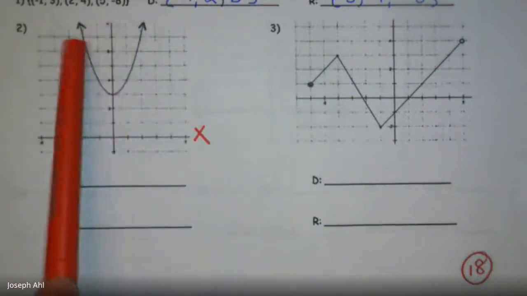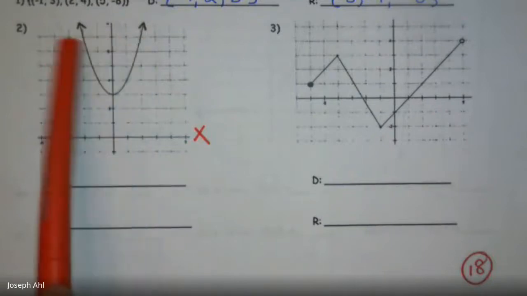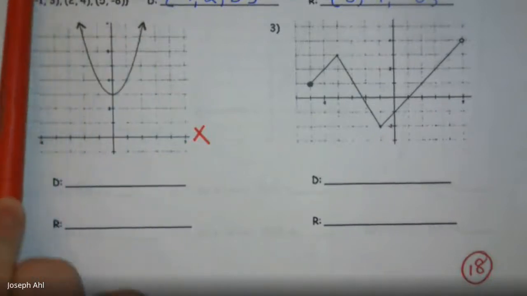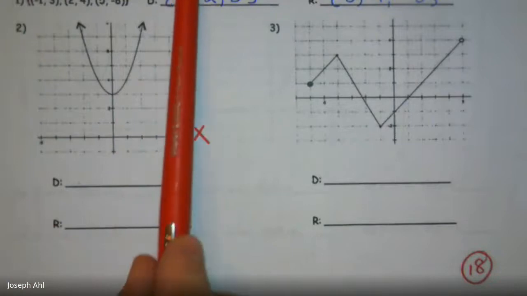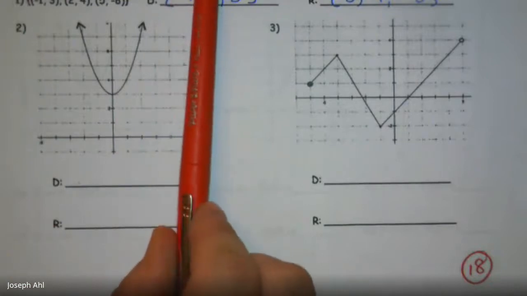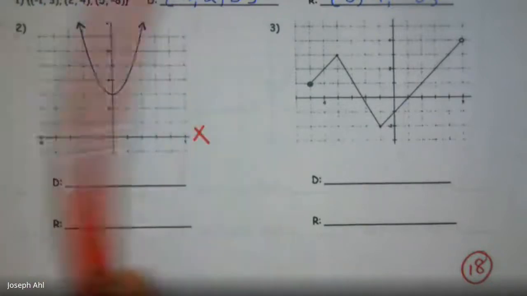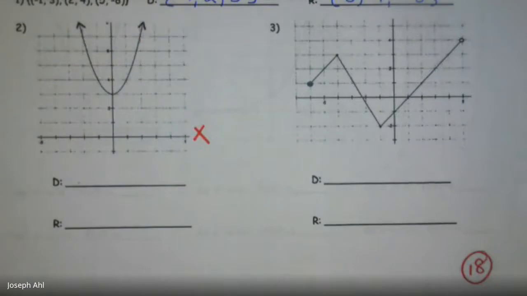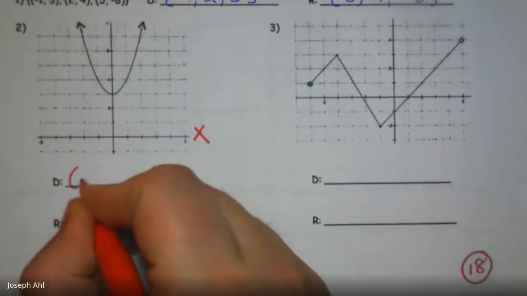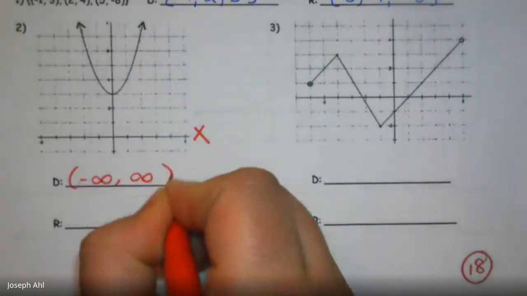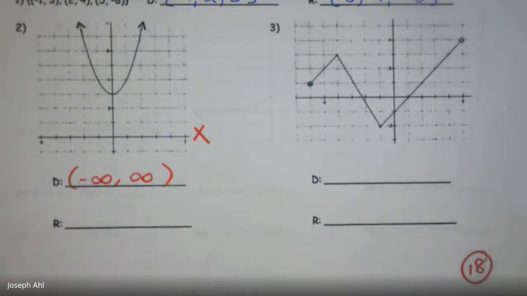Based on these arrows, this graph will go to the left forever, and it's going to head eventually to the right side forever as well. So it's that unbounded interval like we saw up above. The domain for this example in number 2 happens to be, in interval notation, -infinity to infinity.